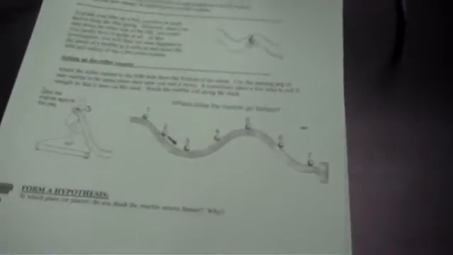Okay, we're doing the Energy Conservation Lab today, and first thing you should do is look at the picture here. We want you to form a hypothesis on where you think the marble will go the fastest. Okay, so down here where you put the hypothesis, place one of these numbers where you think the marble is going to go the fastest.